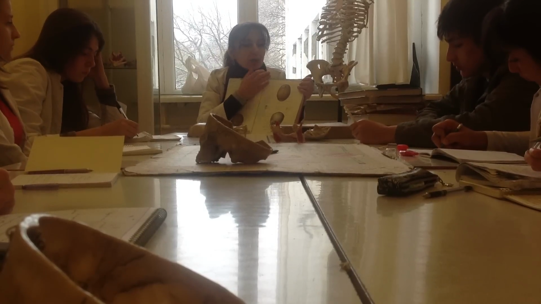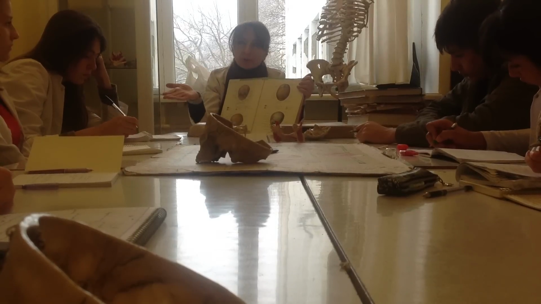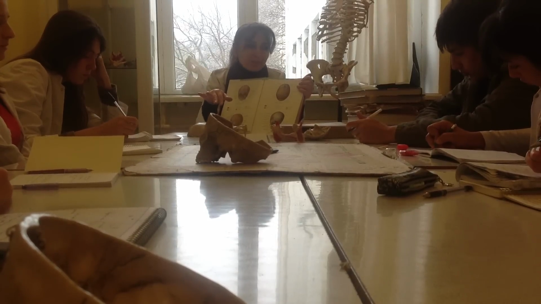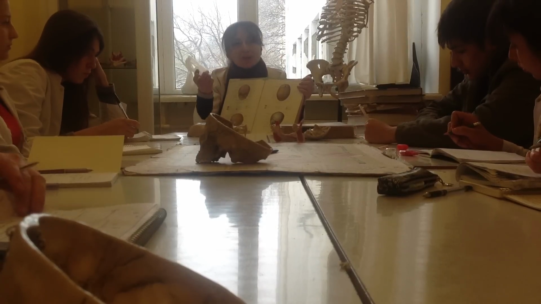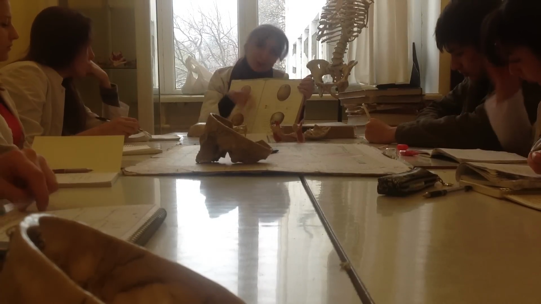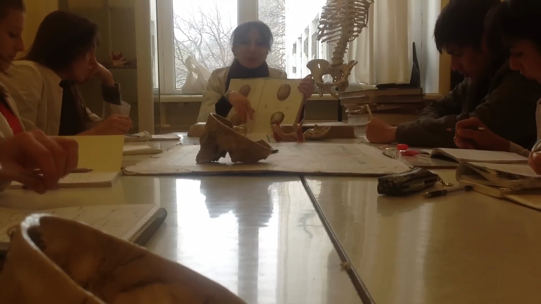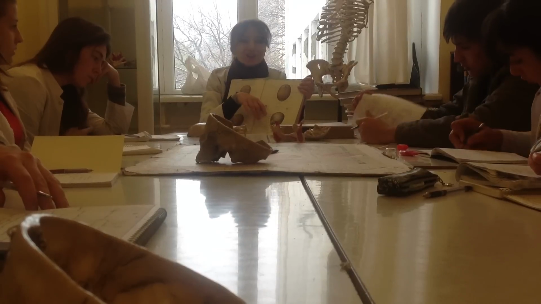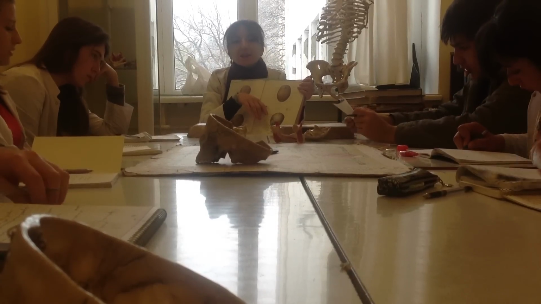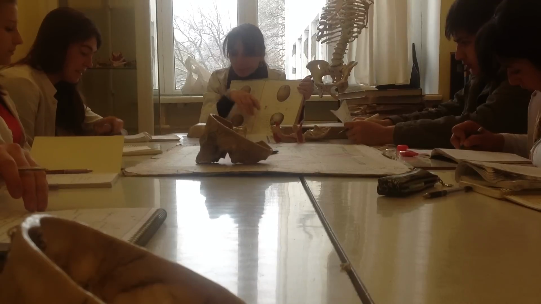Understood? Fontanelles are examples of what type of connections? Membranous. Membranous is a type of which connection? Fibrous connection. Fibrous is a type of which connection? Synarthrosis, or immovable connection. Yes?